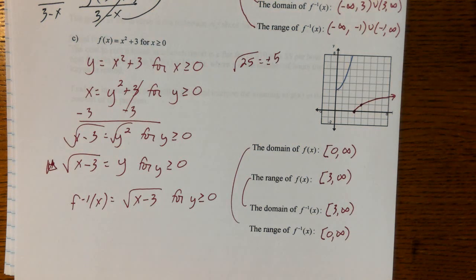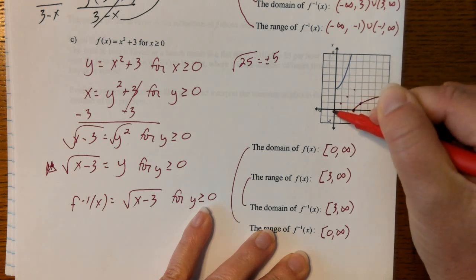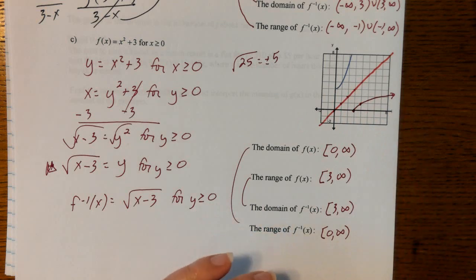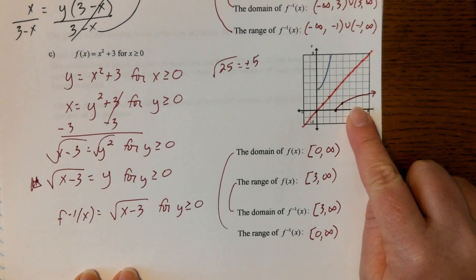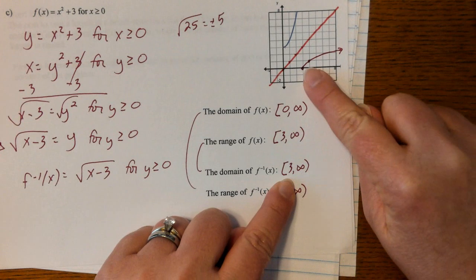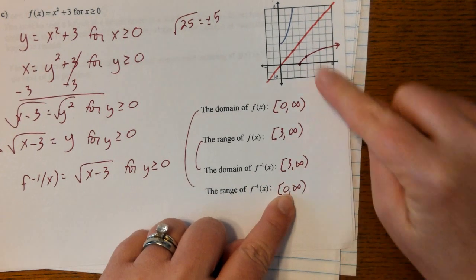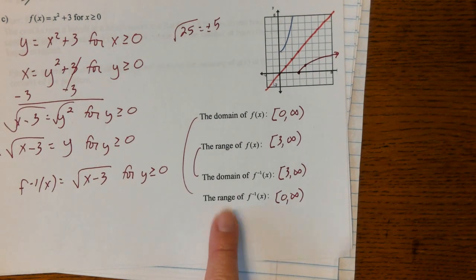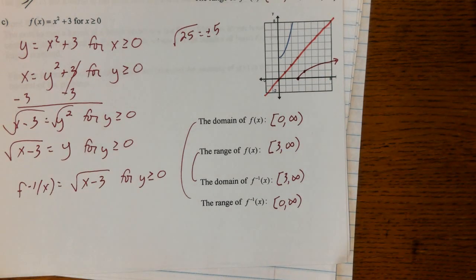If I graph the line y equals x, 0, 0, 1, 1, 2, 2, 3, 3, and so on, you can see that these two curves are mirror images of each other over the line y equals x. So it works out really nice. Okay? Again, look at our inverse here. The domain of this guy is 3 to infinity. Sure is, starts at 3 and goes right. And the range of this guy starts at 0 and goes up to infinity, and it sure does. And we knew that was going to happen. We knew the domain and range before we found the equation, but it's nice to be able to graph it and verify that that was correct, that it did work.